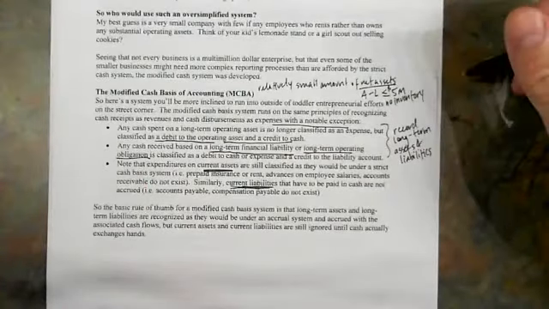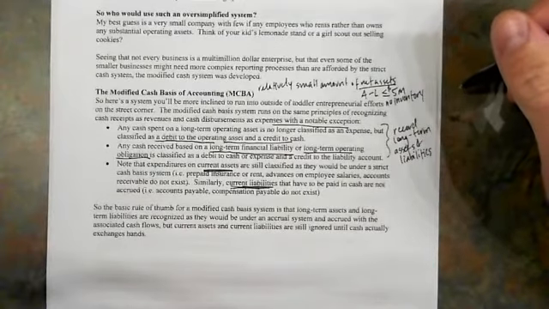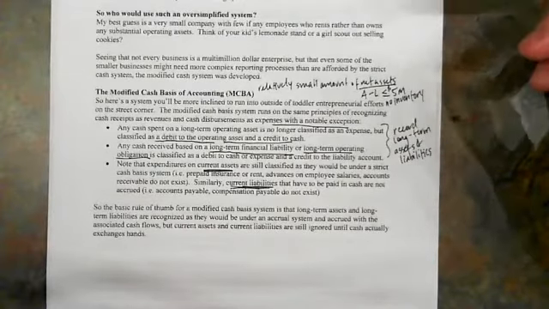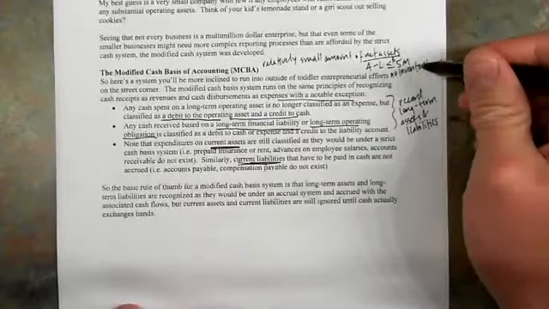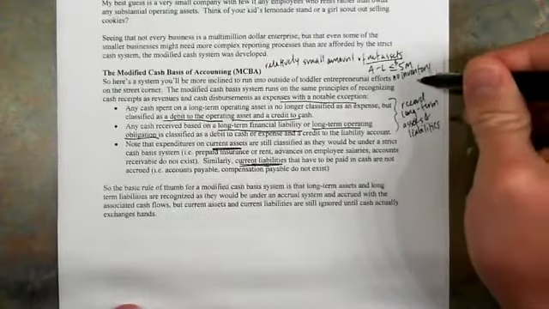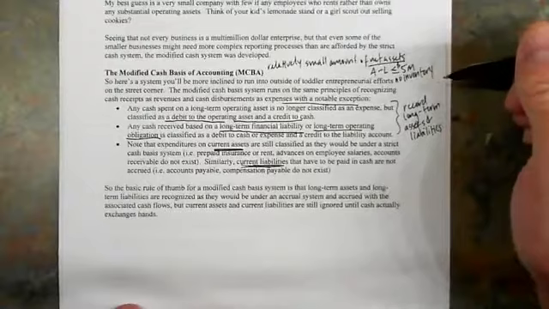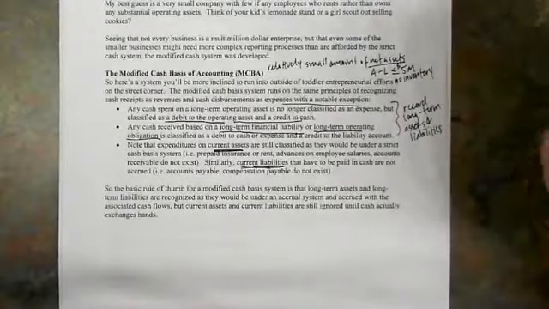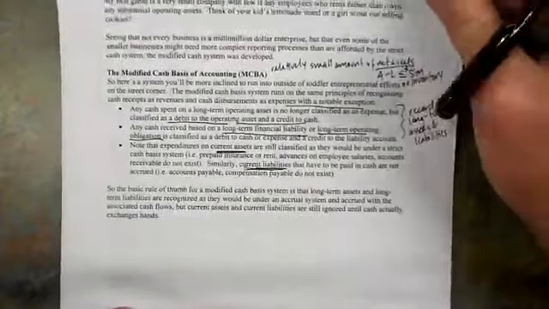The idea behind the inventory is that inventory is such a substantial current asset for firms that have it, it really needs to be recorded. So if you have inventory of any type, you're required to do accrual system accounting. Okay.